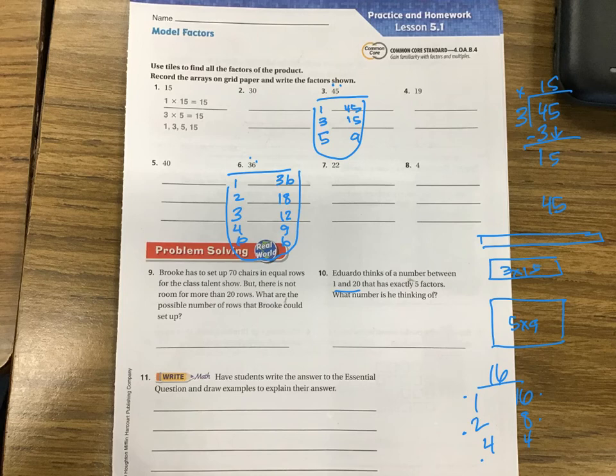Why didn't you count 4 twice? Well, I've got 4 times 4. It's the same number, so it's the same factor. We just count it 1 time because it's the same number. We do have 3 factor pairs, but it is the same number. So what is the number that he's thinking of? 16. And you have to prove it with your factor pairs. So 16 is the number.